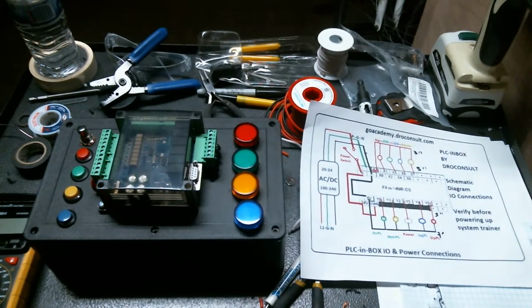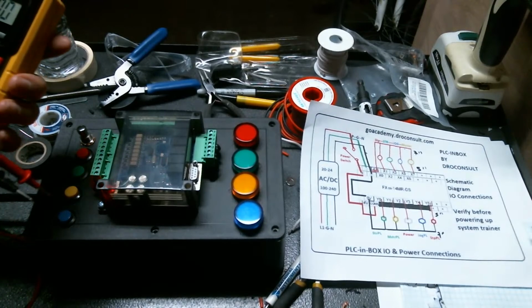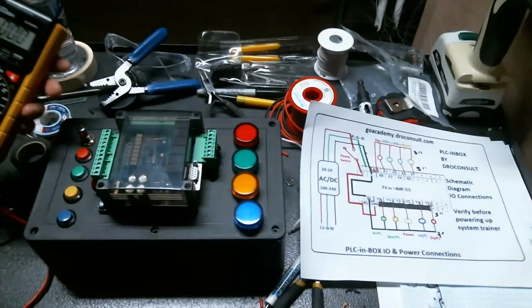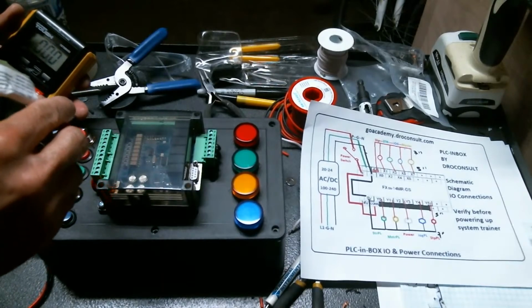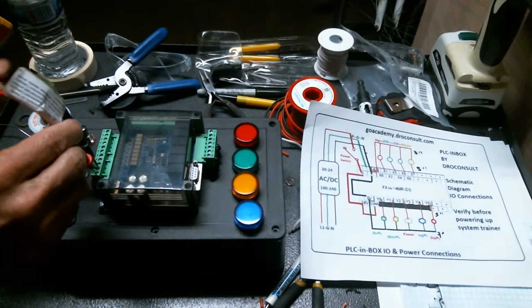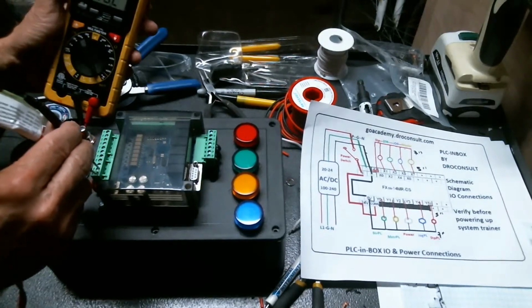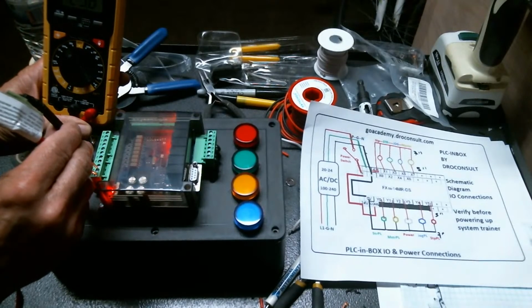Okay, so we're testing power. We're gonna go and check out. Okay, so this is going to be 24 right here. Let's see if we get 24. Yeah, that's 24.